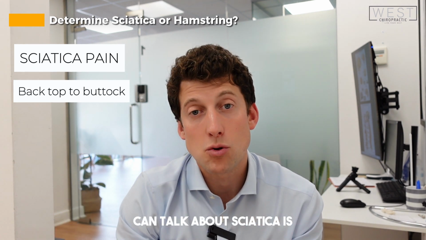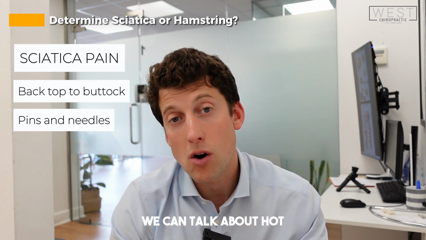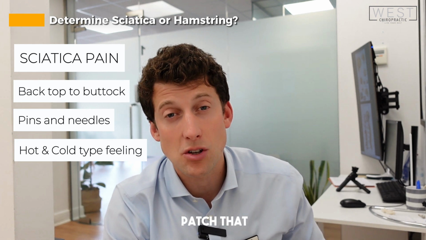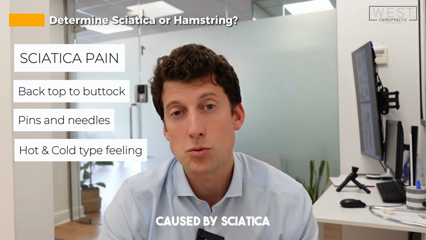Other ways that we can talk about sciatica are pins and needles going down through the leg. We can talk about a hot and cold type feeling. I had a gentleman today who said, yeah, I got this hot patch that was going down through my leg and then it went cold. So any sort of temperature change can be caused by sciatica.